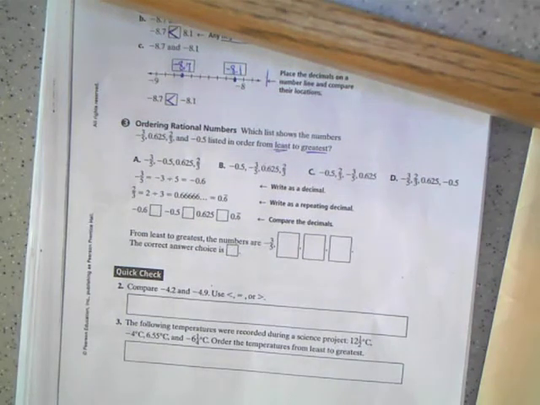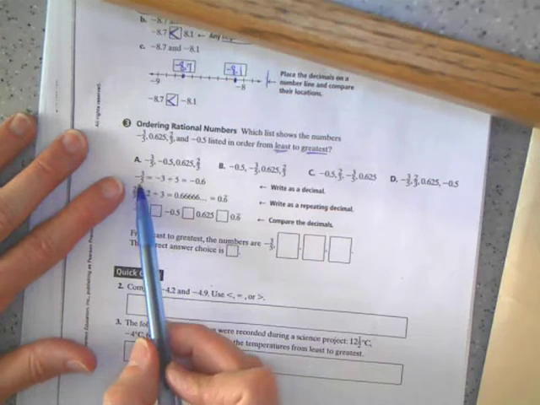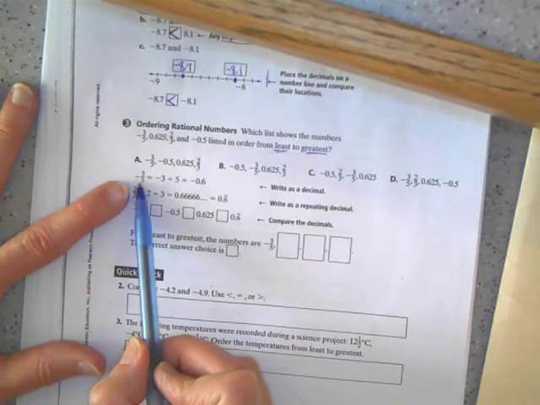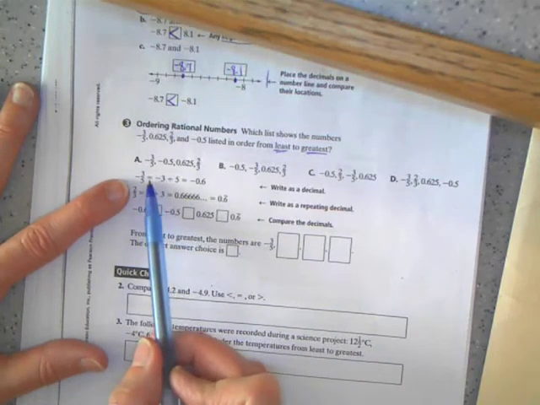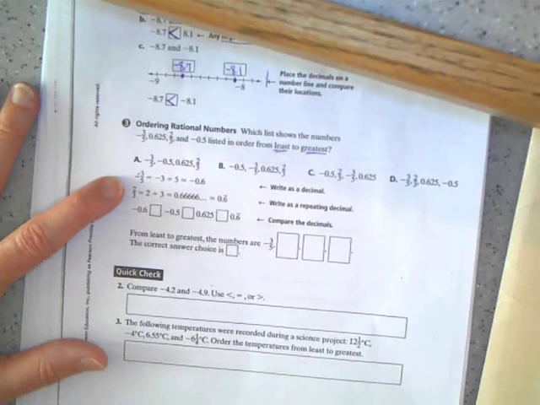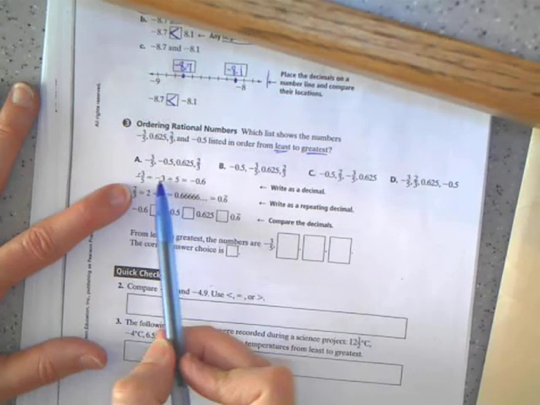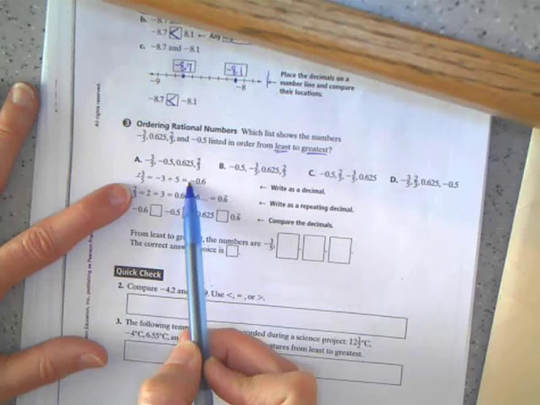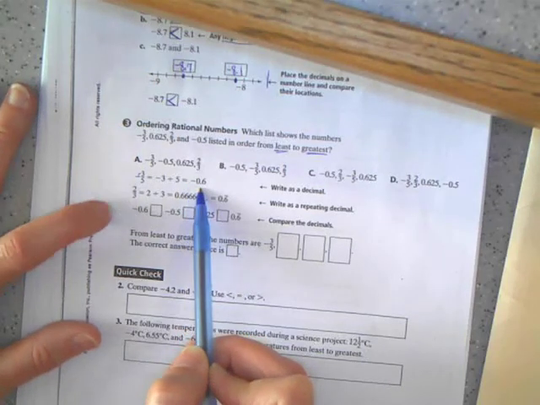I would compare the negative numbers first because those are all going to be less than any positive numbers. I'm going to turn -3/5 into a decimal by dividing -3, because again I'm going to tag my negative sign with the numerator, so -3 divided by 5 is -0.6.